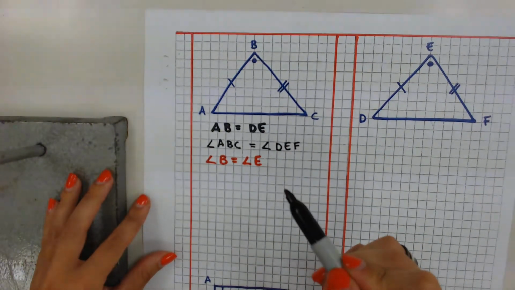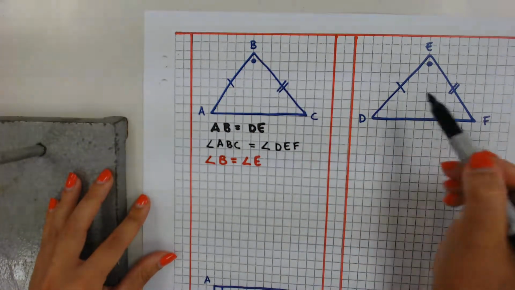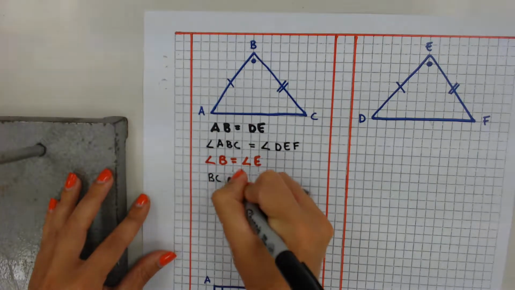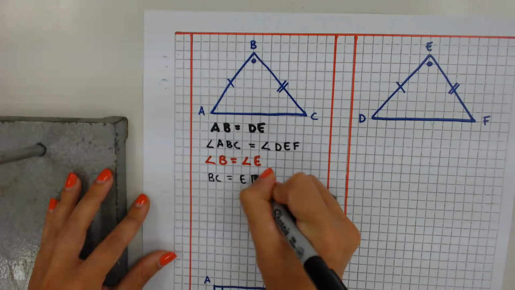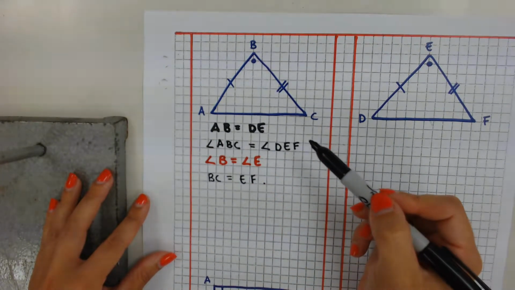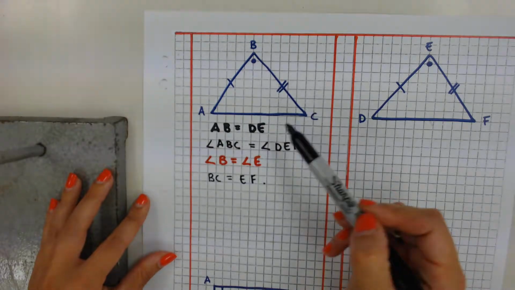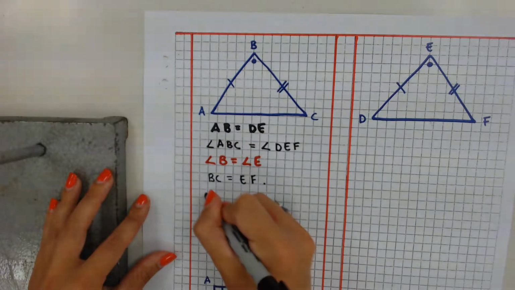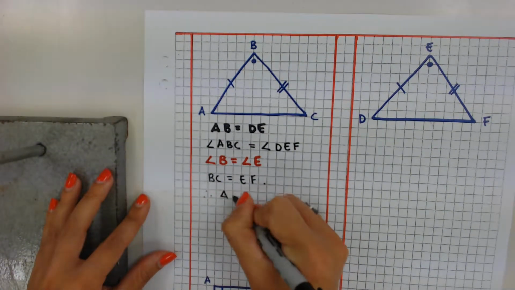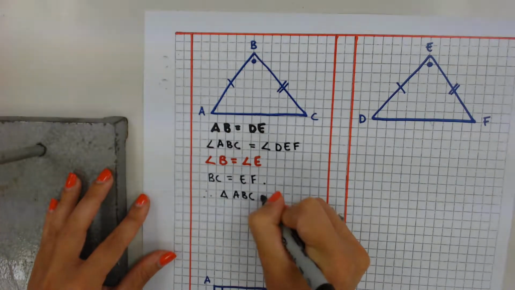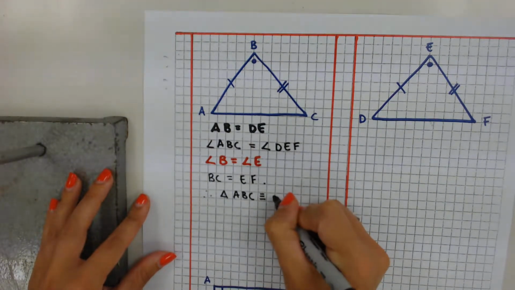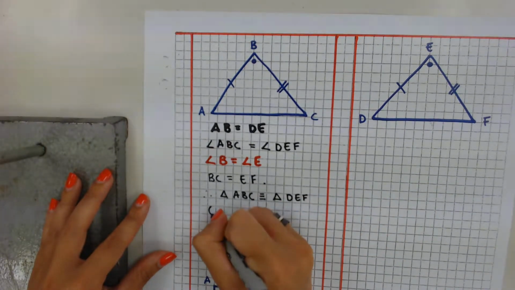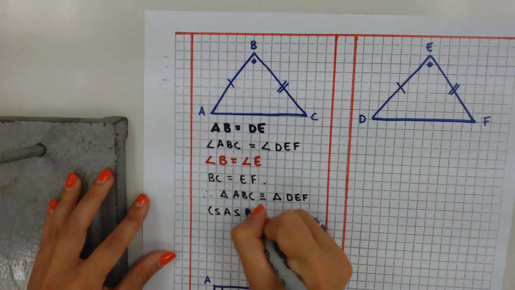Then thirdly, to test whether this triangle is congruent, we have a third side, and we can see that side BC is equal to side EF. So there we go. There's three ways of proving whether these triangles are in fact congruent. We've looked at one side, an angle, and a side. So we would say that triangle ABC is congruent to triangle DEF, and we've proved this using the side angle side congruence test.